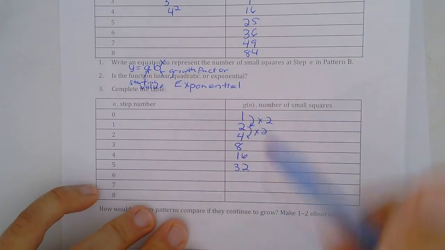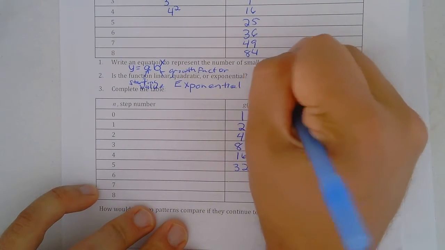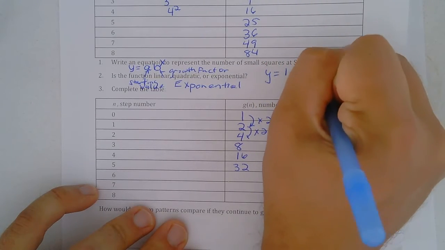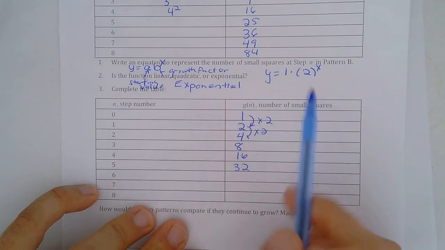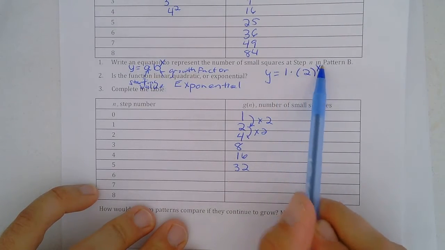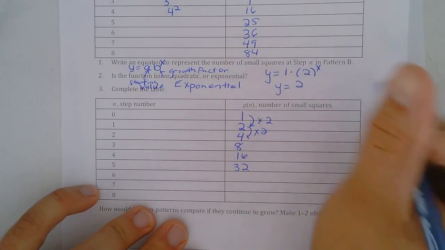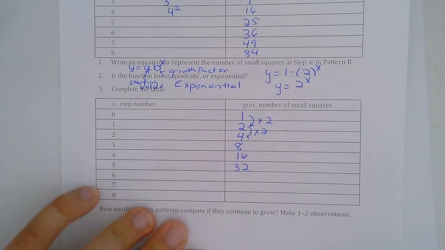So in this situation, we would start off with y equals 1 times 2 to the x, or we can get rid of that multiplying by 1 and just write this as y equals 2 to the x.